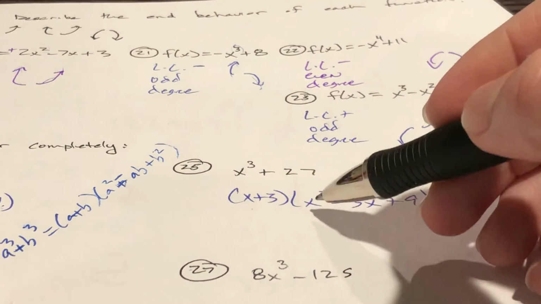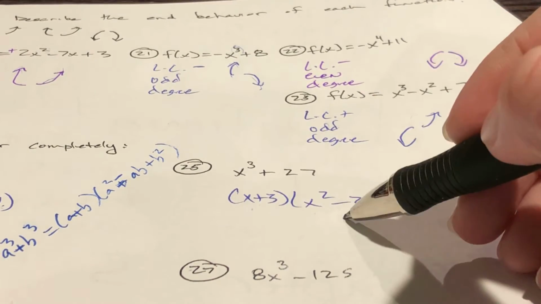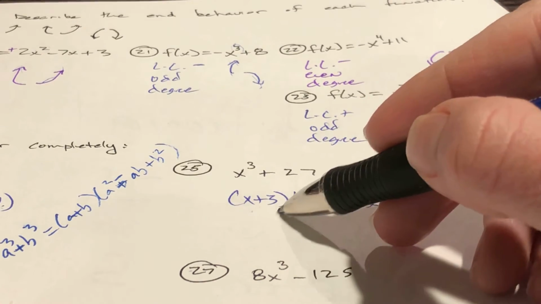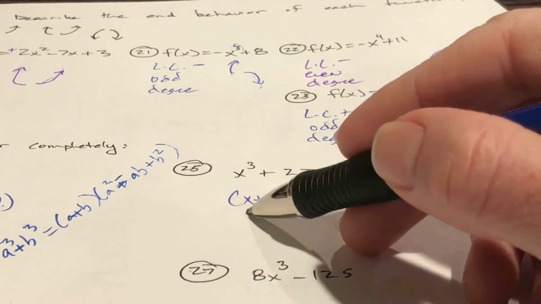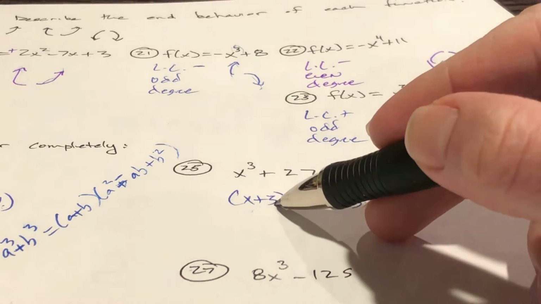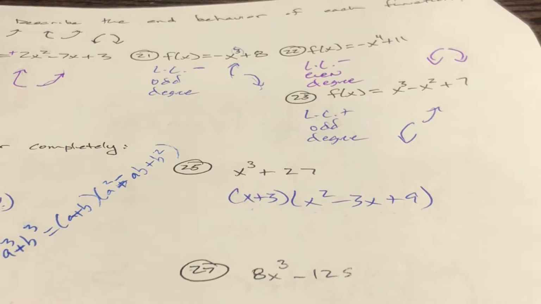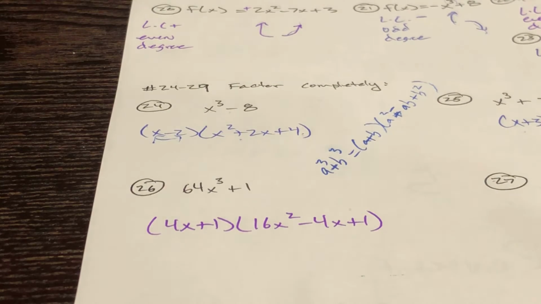I take this first term and I square it. If that's a plus, this is a minus. The inner product, x times 3, that's 3x. I take 3 and I square it. It has been factored. Don't set it equal to 0. It doesn't equal anything. All right, 26 and 27 would be good to talk about here.